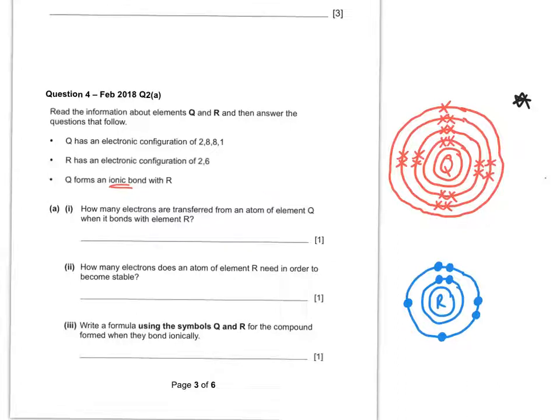Well, if you remember back to the bonding topic, what an atom wants to do when it bonds is to get a full outer shell. How does it do that? Well, you can see it has 1 electron in its outer shell, so it's going to lose that. It's going to transfer that to R ultimately. It's only got 1 electron in its outer shell, so it can only lose 1. So the answer to this is that it has 1 electron to transfer to R.